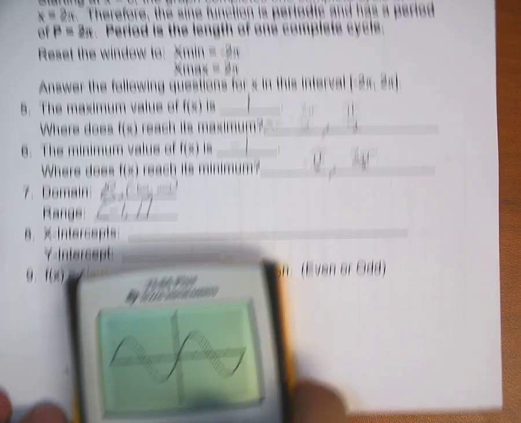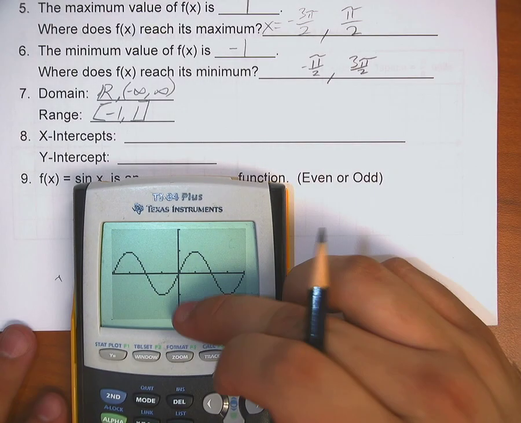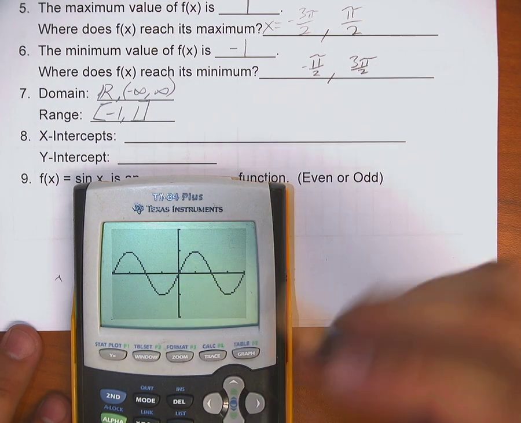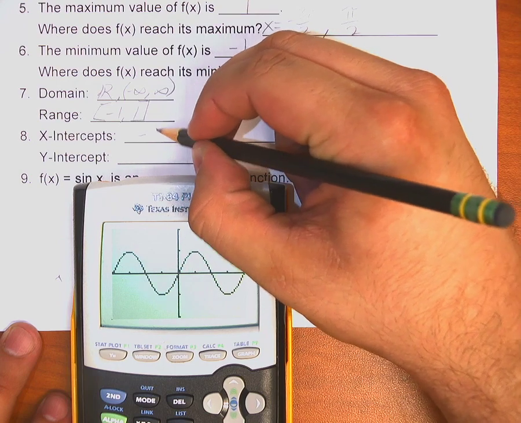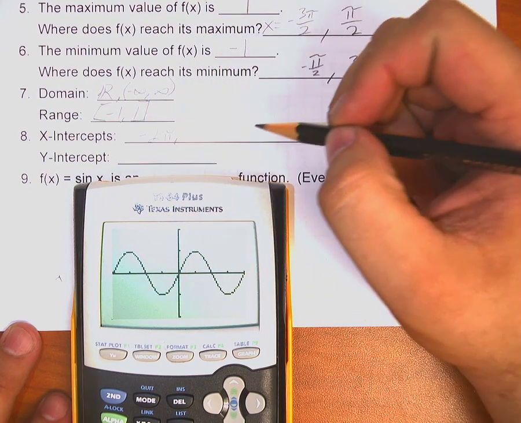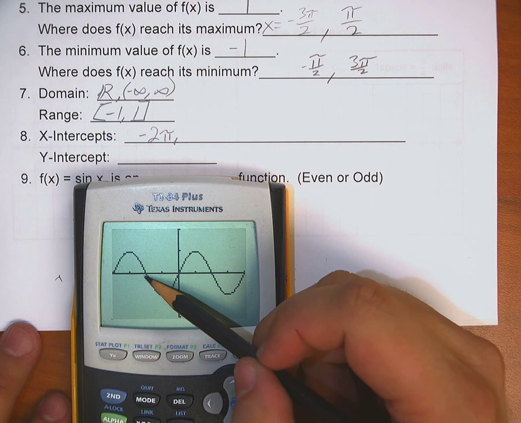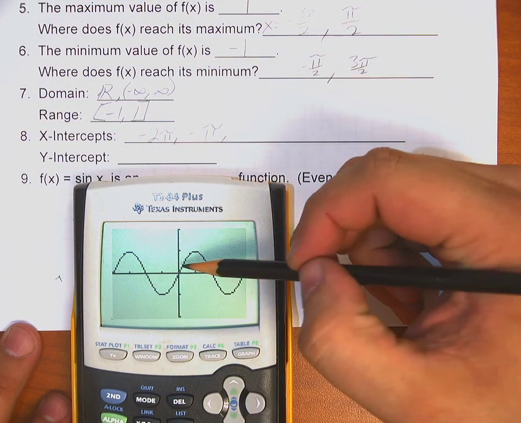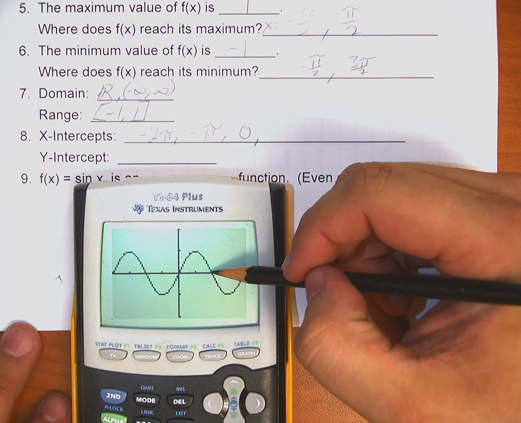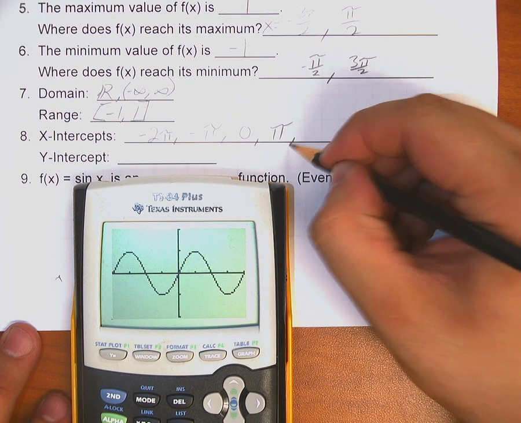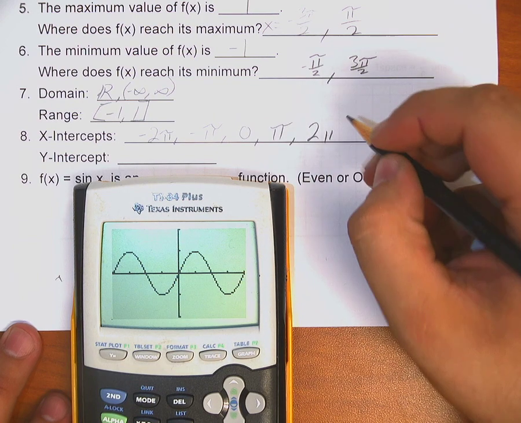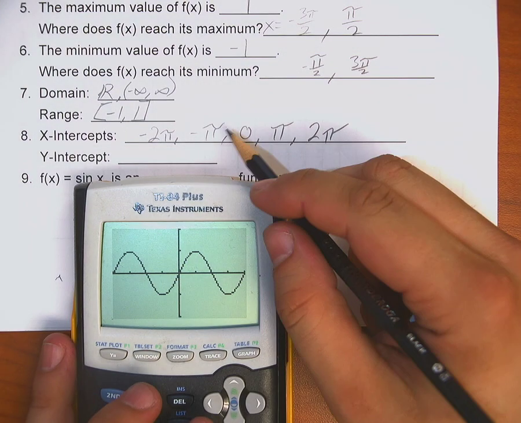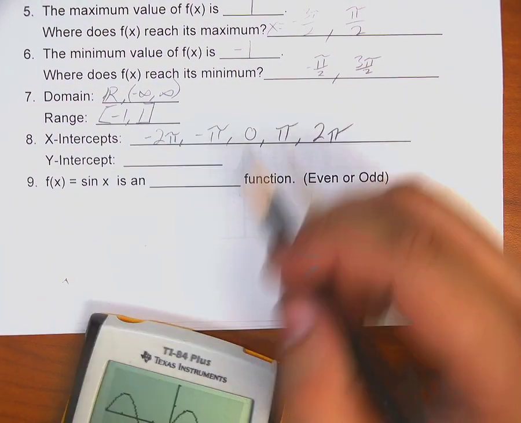Where are the x-intercepts just on this part of it? Just on this part, where are your x-intercepts? Well, if you look on here, it happens at -2 pi, -pi, 0, pi, and 2 pi. Where are the y-intercepts? Well, that's at 0, 0.